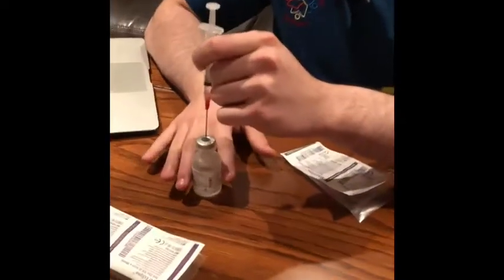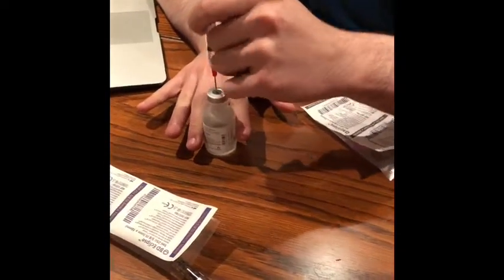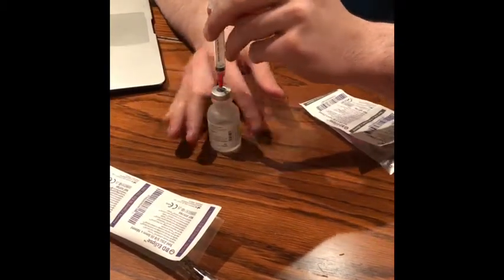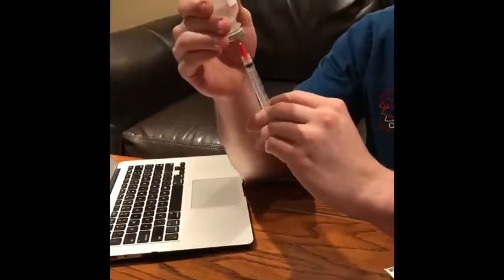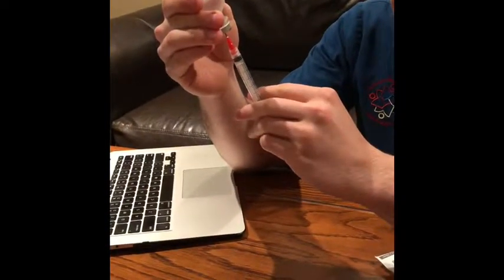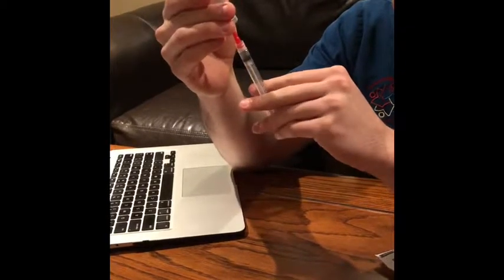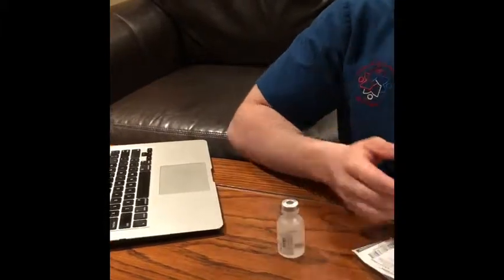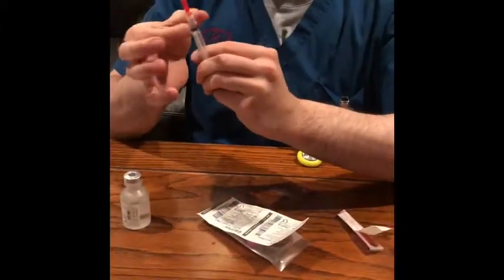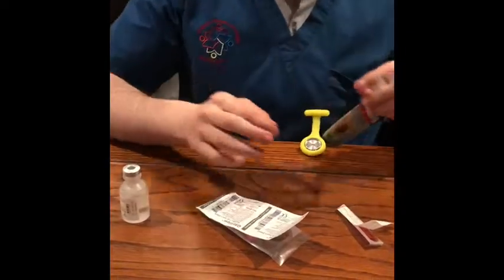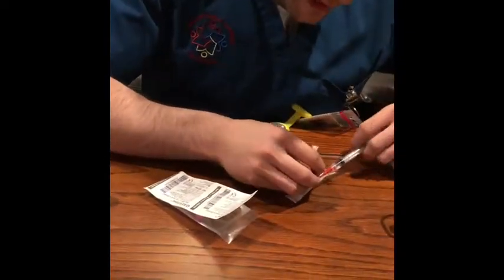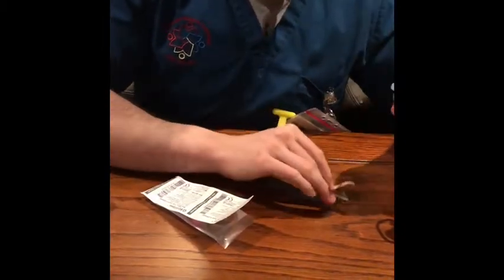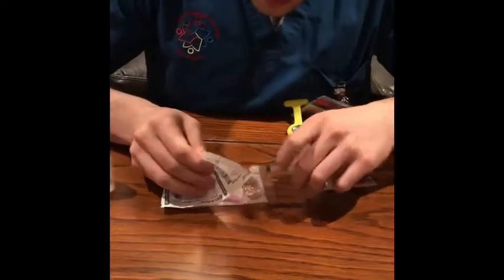And now I'll be pressing this in air while supporting it with my non-dominant hand, and then drawing up the medication and submerging it to draw back the required 1 milliliter. And then there's some air in there. Perfect. Then I can put the filtration tip back, and then I will apply the intramuscular tip to this needle.